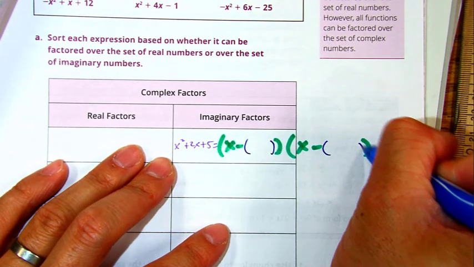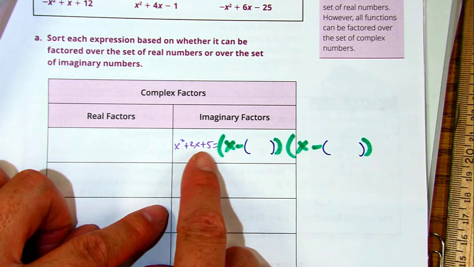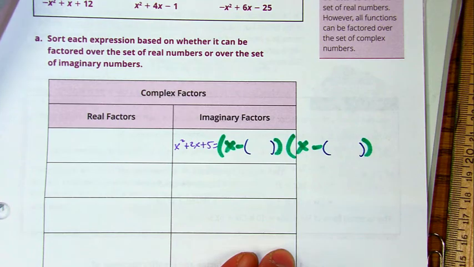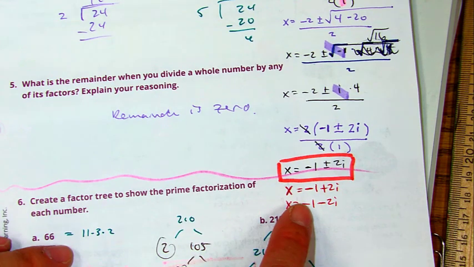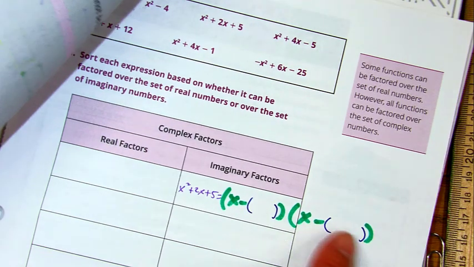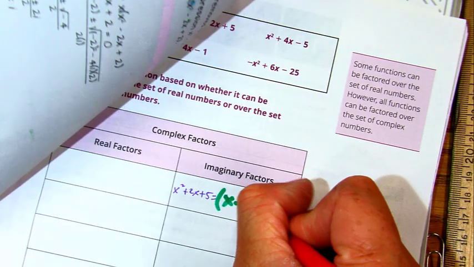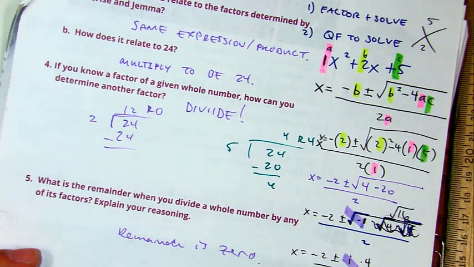So this is the problem we just did, x squared plus 2x plus 5. I put it under the imaginary factors because there's an i in it. So now I'm going to copy my answer here in red. These 2 right here, I'm going to write 1, 2. So let me do that. Negative 1 plus 2i, and negative 1 minus 2i.